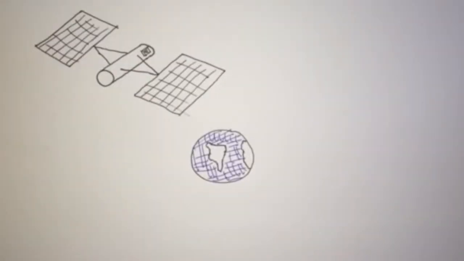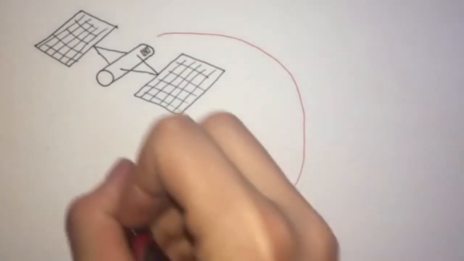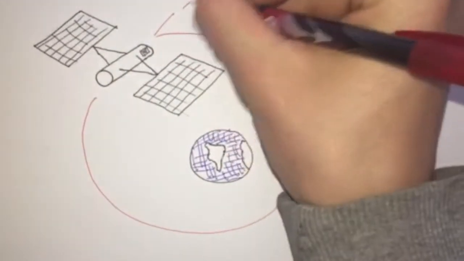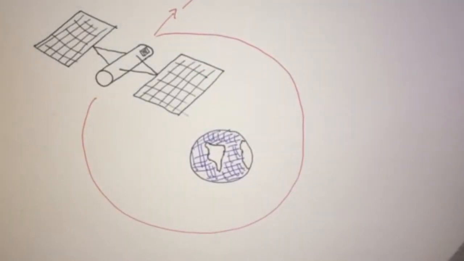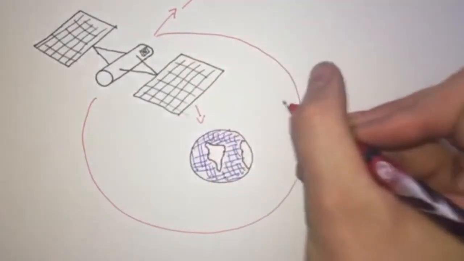The same principles can be applied to a satellite orbiting Earth. Let's say this red line is the satellite's orbit. The reason the satellite doesn't just continue off on its path the same way the ball and the string would is because gravity is acting in the same manner as the string and keeps the satellite pulled towards Earth.